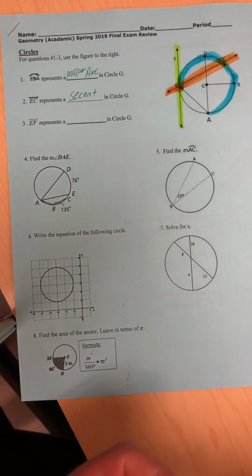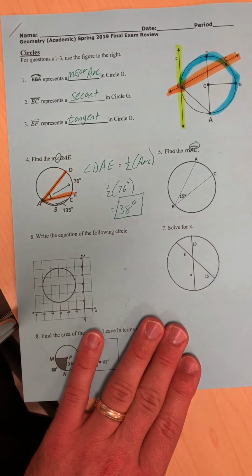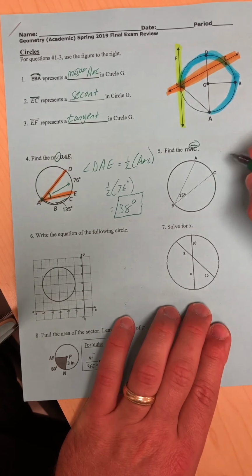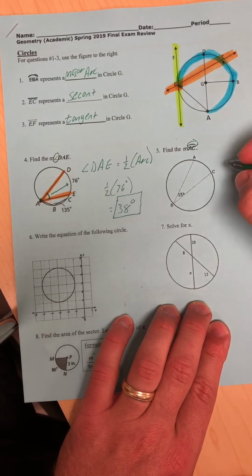All right, so this one is a little bit different. This one said find the angle measurement. This one says find the arc measurement, okay? Now, completely opposite, but still the concept. The measure of arc AC is going to be, well, if the angle was half the arc, then the arc is 2 times the angle.